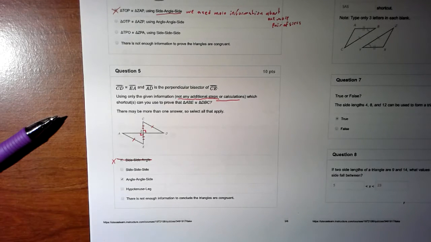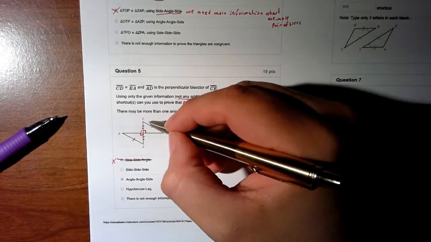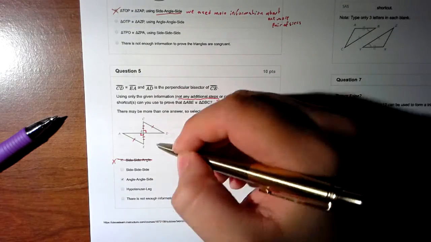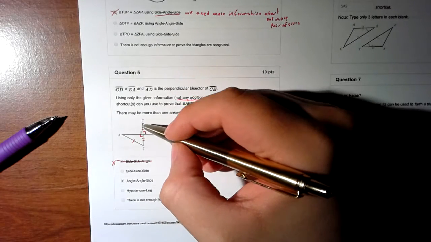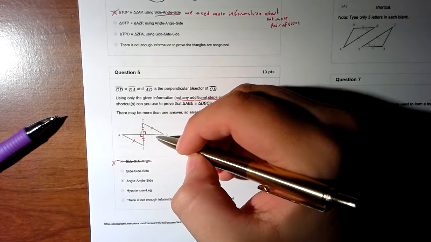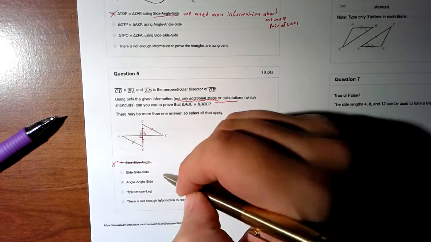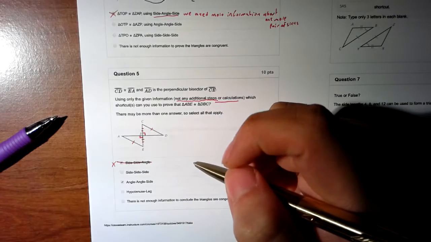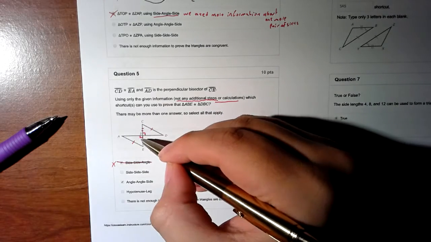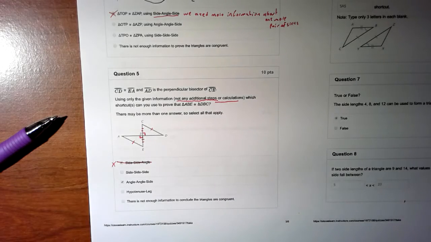You wrote angle side. Well, do we know anything about the other angles? From the given information, do we know absolutely anything about an angle up here, or over here, or down here? It seems like all we know straight from the given is that this is 90 degrees and this is 90 degrees. That's all we know.